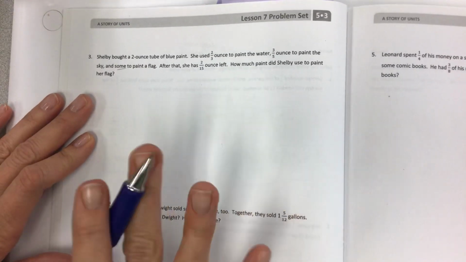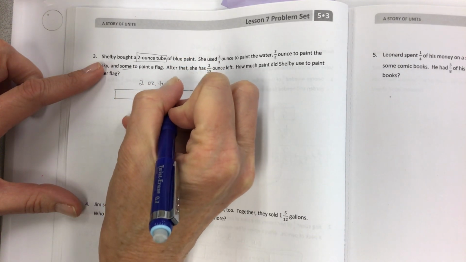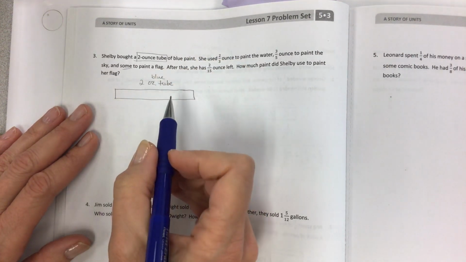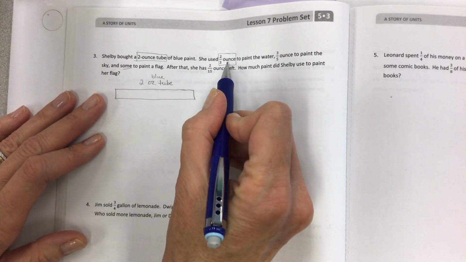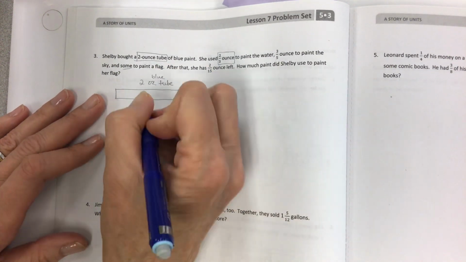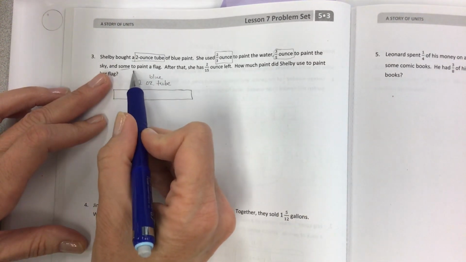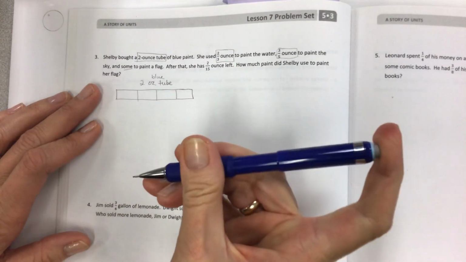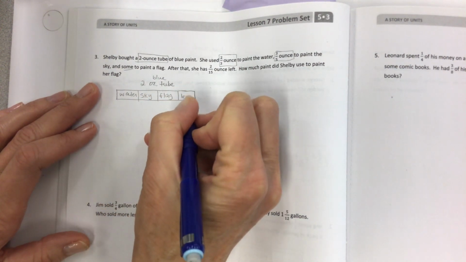So this one, I like to have 2 separate tape diagrams, and I'll show you why. Okay, so the first tape diagram, this is the 2-ounce tube of paint. Okay, and it's blue. Not that that matters. I think we're just using blue the whole time. Okay, she used, then it starts giving you amounts. It's 2/3 of 1 ounce for the water. And so we've got another 1 ounce, 3/5 of 1 ounce to paint the sky, and then some to paint the flag. And then she has some left. So in this 2-ounce tube, we have some things that are used: water, sky, flag, and left.